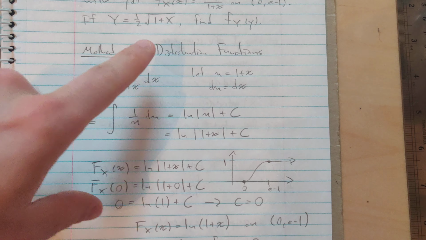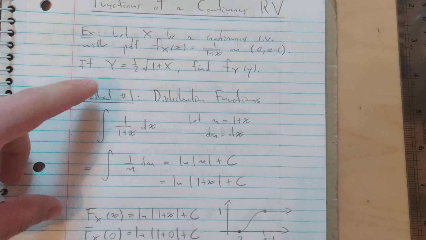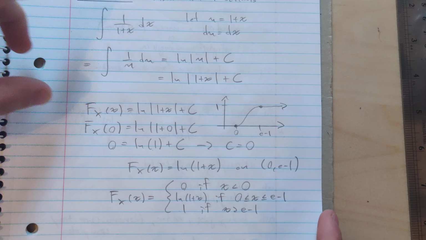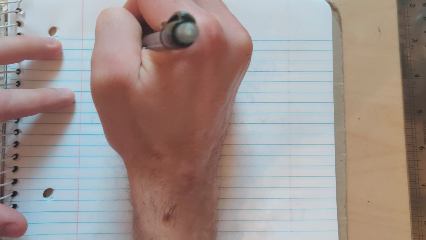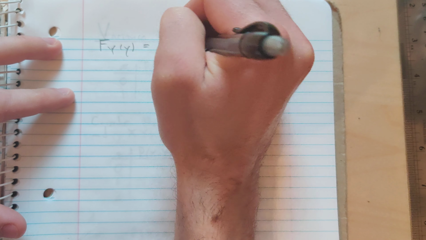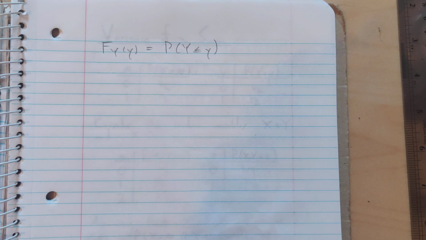Now, how can I use this CDF and this method of distribution functions to get the distribution of y? Here we go. Watch this. Here's the trick. The CDF for y is the probability y is less than or equal to a thing. Let's call that thing little y.